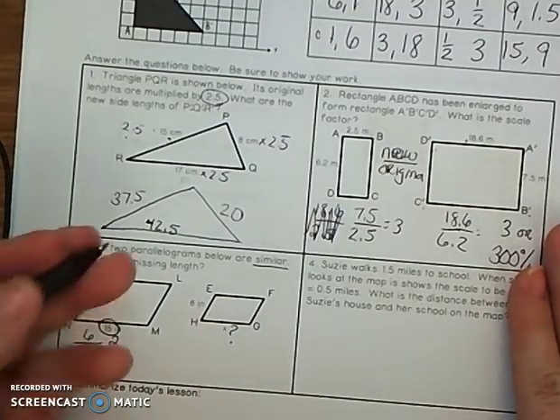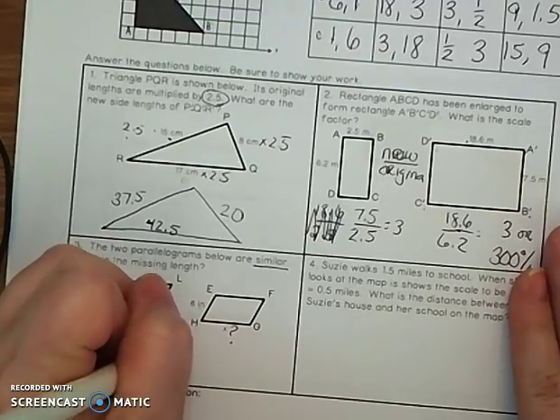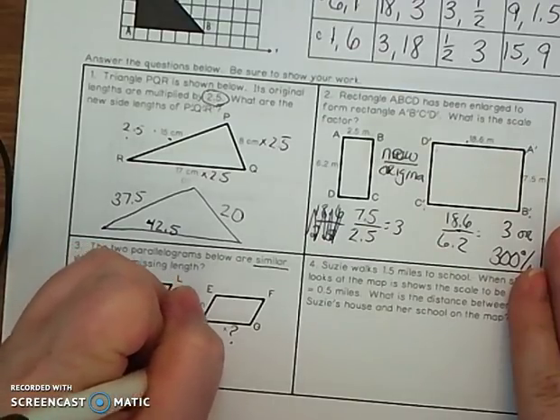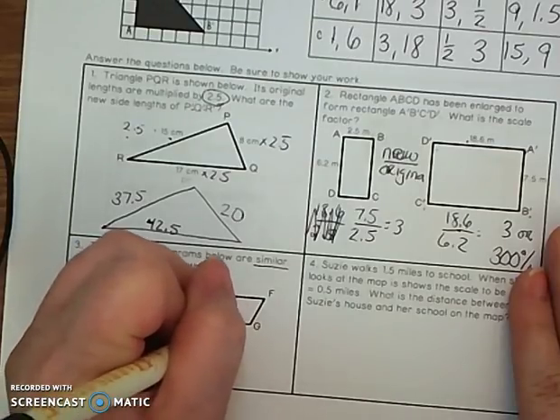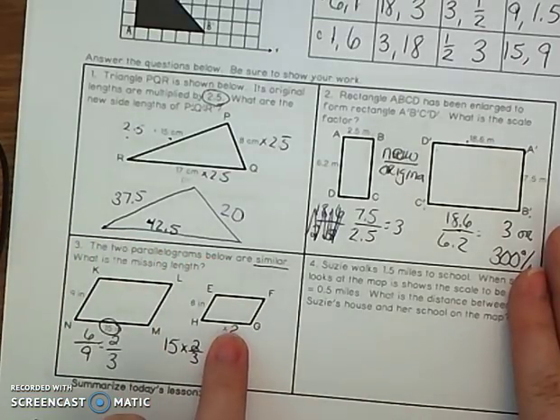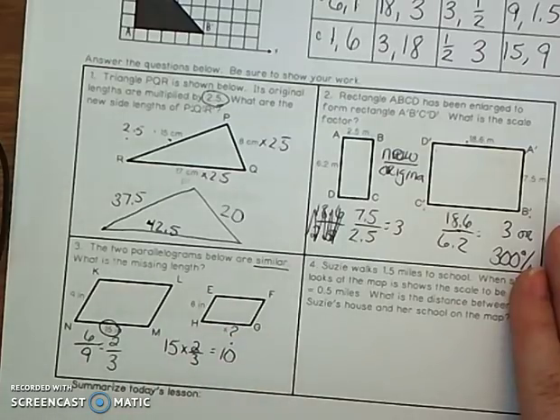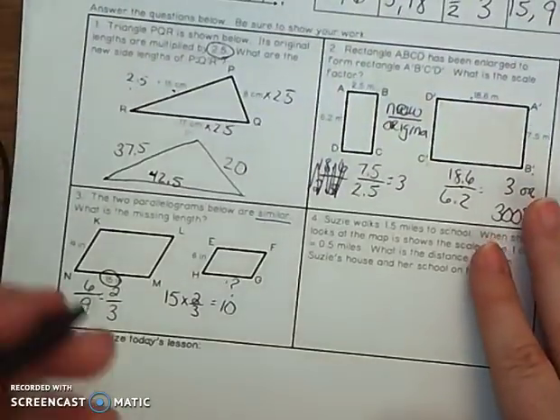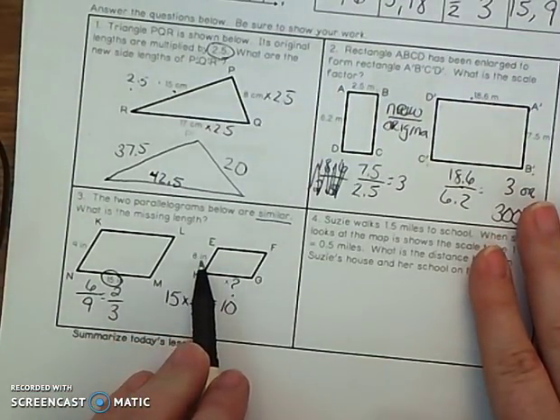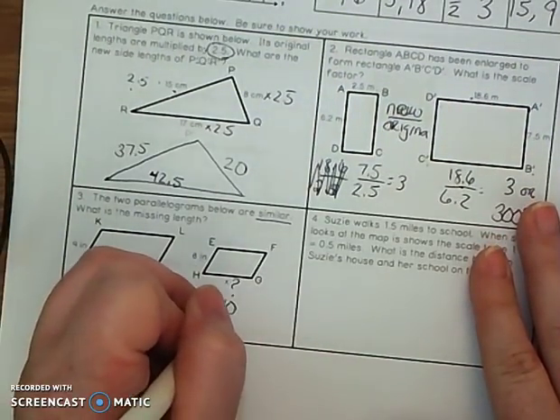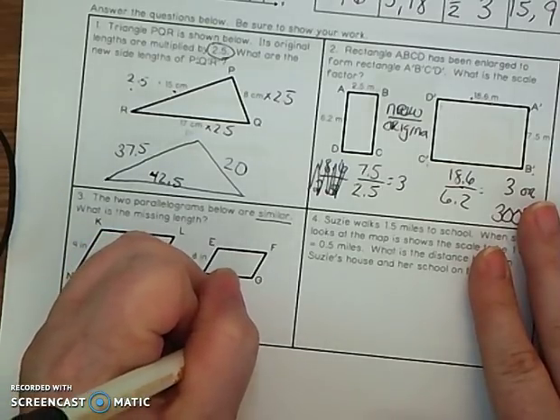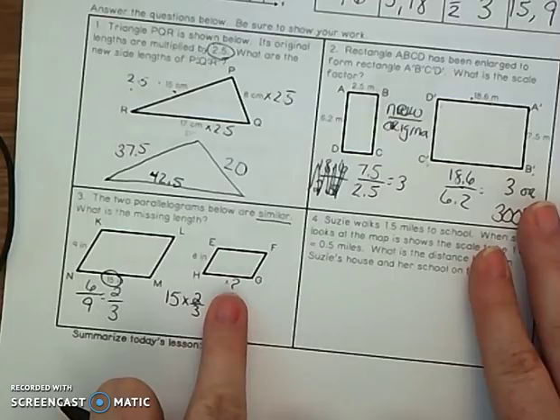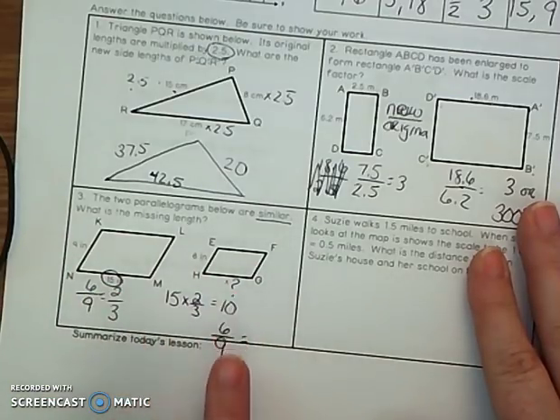So there's a couple ways you can do that. You can do 15 times 2/3, and if you do that in your calculator, you get an answer of 10. So my missing side is 10. The other way to do it is just to set up two proportions. So my new side is 6, my original was 9. That should equal the same proportion with the other sides.